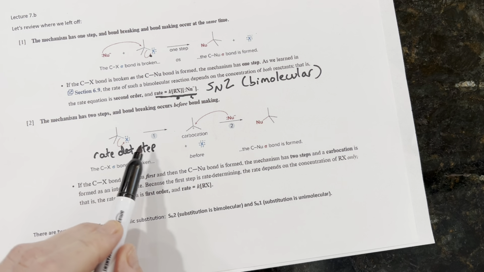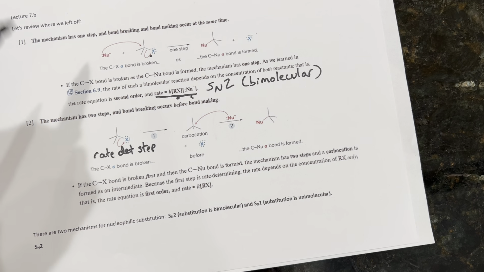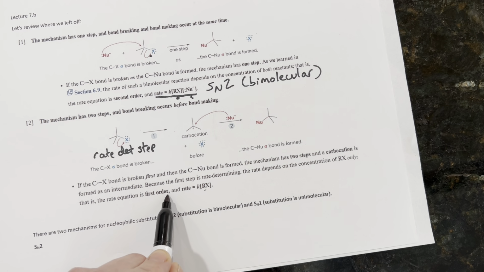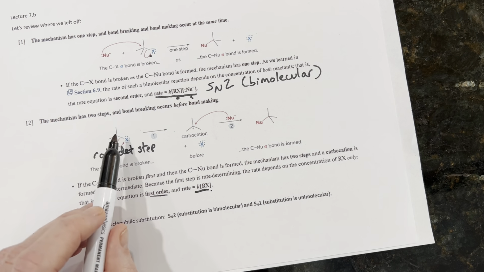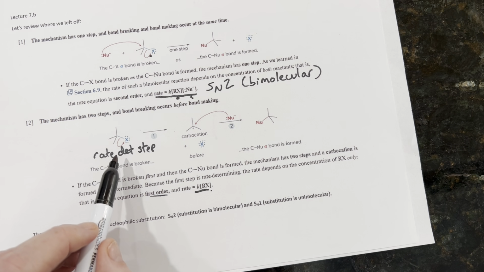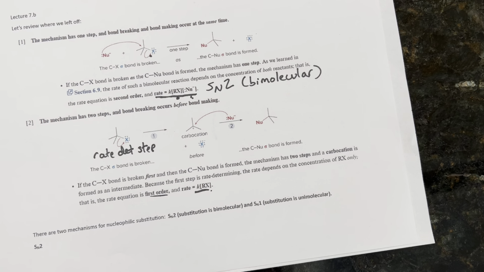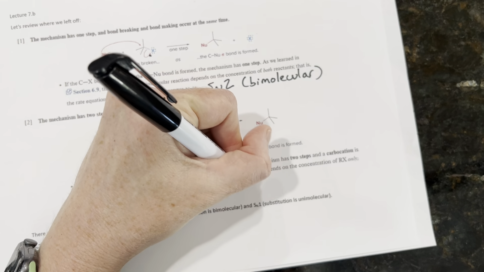Remember, in the rate determining step, the activation energy is going to be pretty high for that step. This is only a first order reaction, meaning the rate only depends on this rate determining step, and because there's only one molecule there, that is what's going to determine how fast the reaction occurs. So this is called unimolecular.